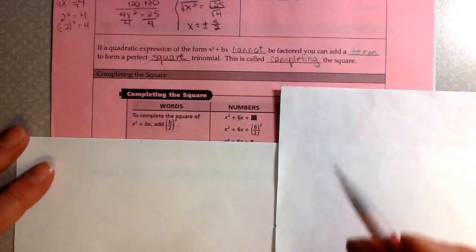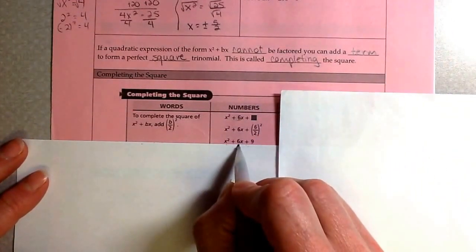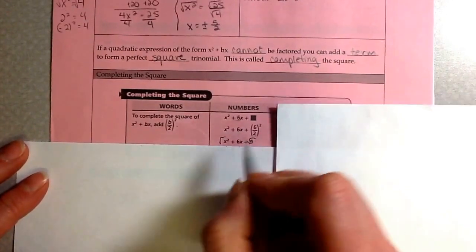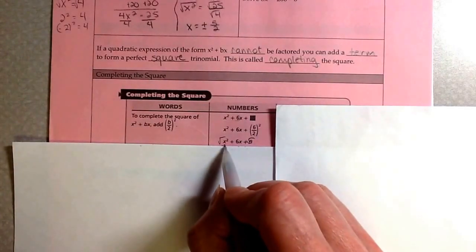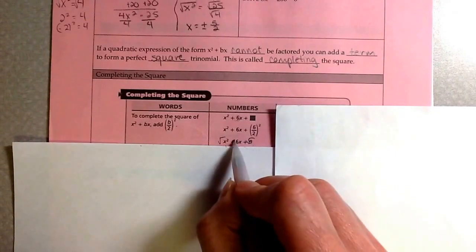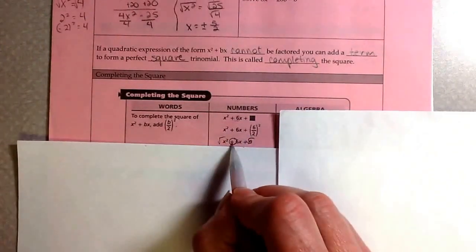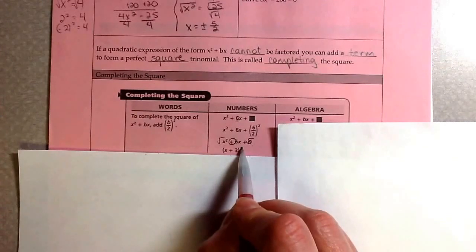And then what happens is this ends up being x squared plus 6x plus 9. And then you can just take the square root of the first term. Now this is a shortcut from what we were doing the other day. You take the square root of the x squared term and the square root of the 9, and you use the first sign, which is addition, and then you just say x plus 3 squared.